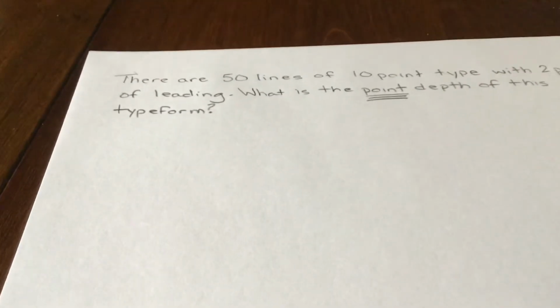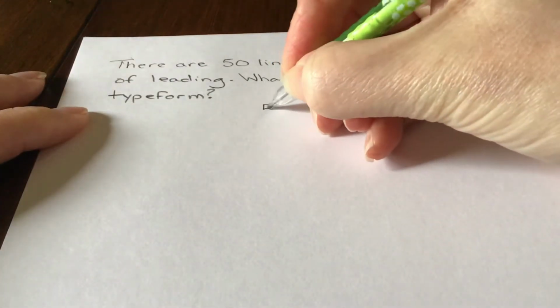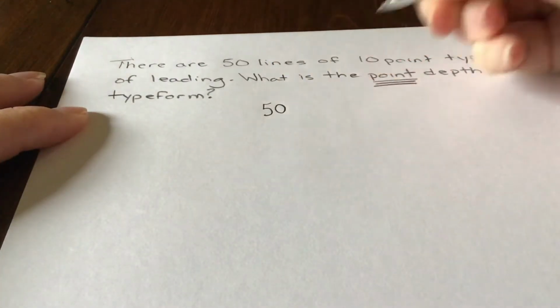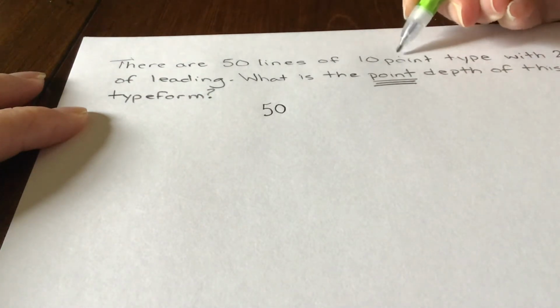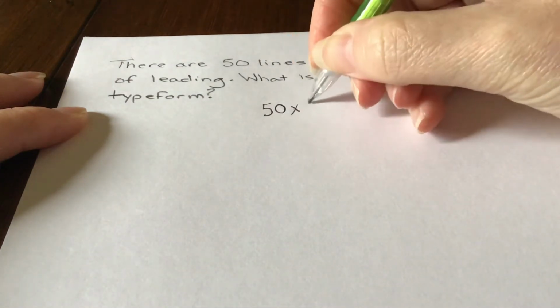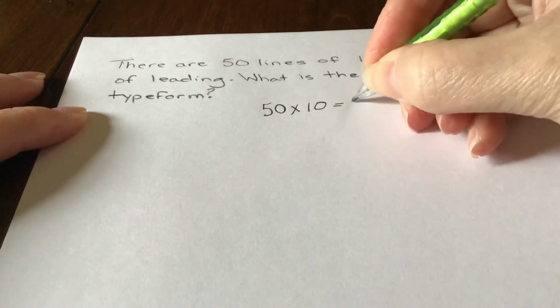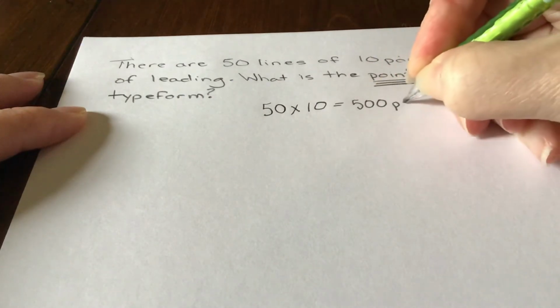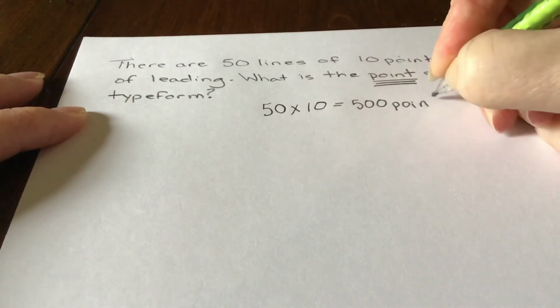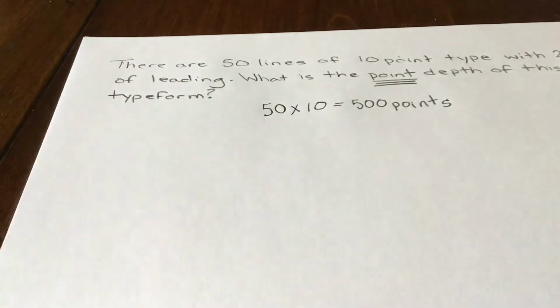It says, what is the point depth of this form? So you've got 50 lines of actual text, and for those 50 lines, the actual text is 10 points each. So you go 50 times 10, which is 500, and this is points. Okay, and then you've got to deal with the leading.